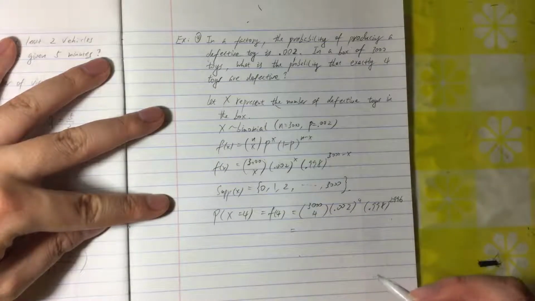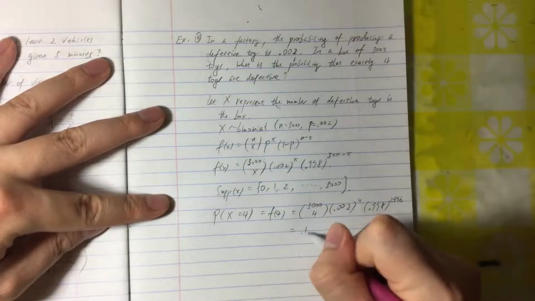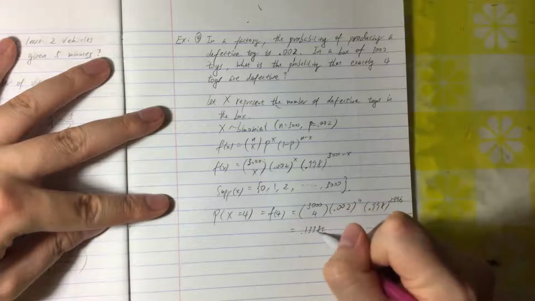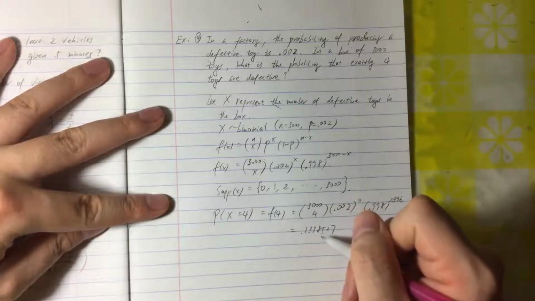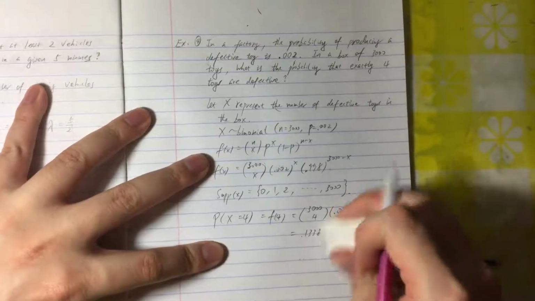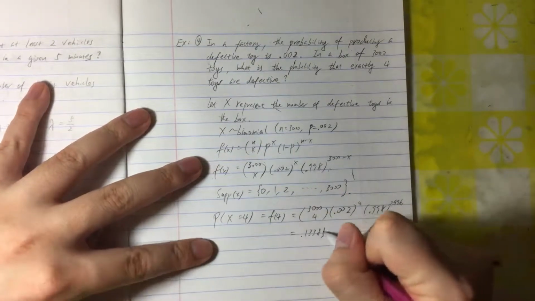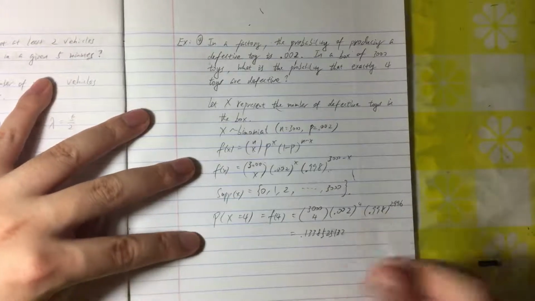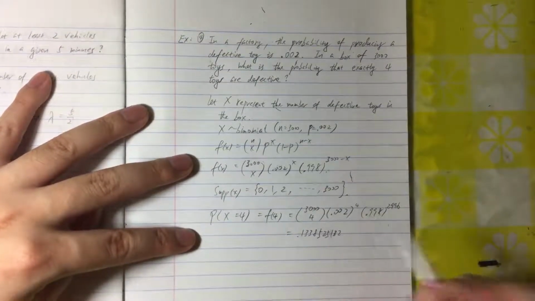Here I use my calculator. I get 0.1338 525,132.